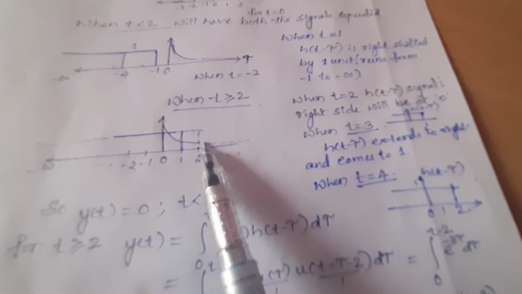If it jumps 4 units on the right, then from minus 2, if we add plus 4, we'll get plus 2. So it will come up to plus 2. This is for t equal to 3 and for t equal to 4. If we take t equal to 5, it will come up till 3. If we take t equal to 6, it will come up till 4. Like that, it continues.